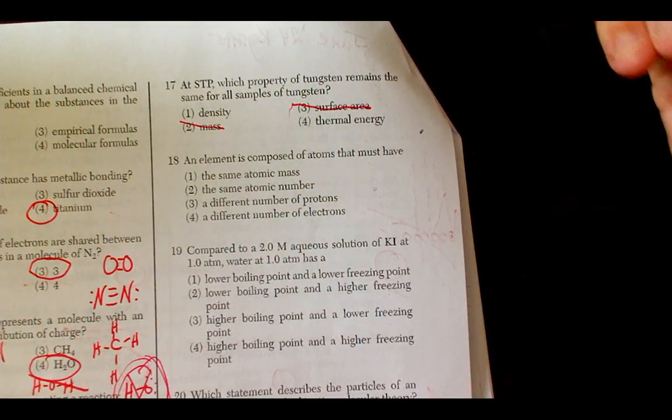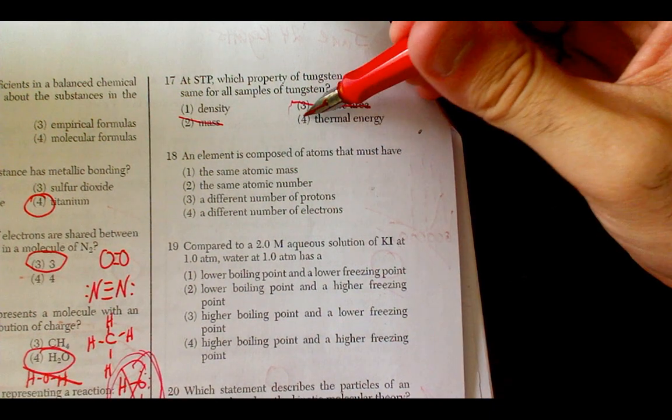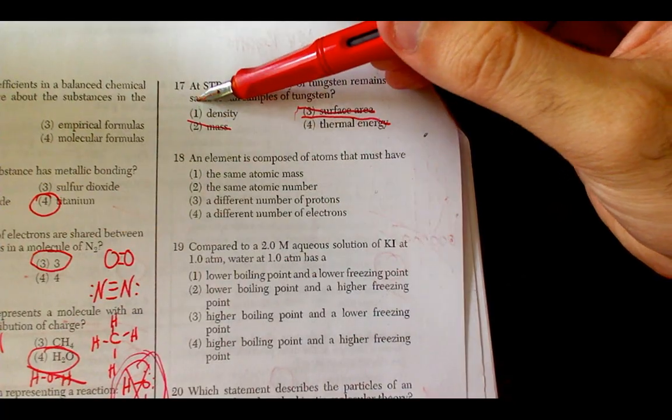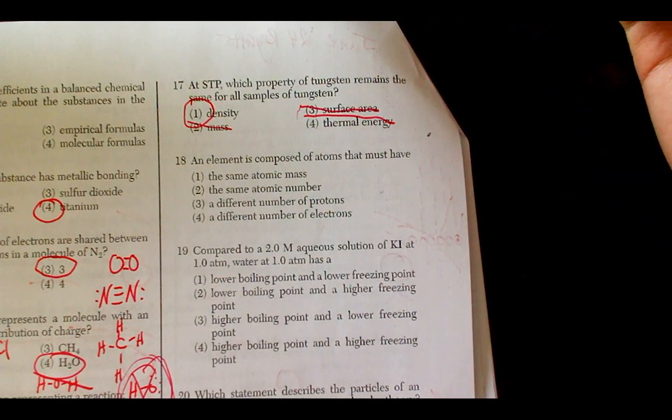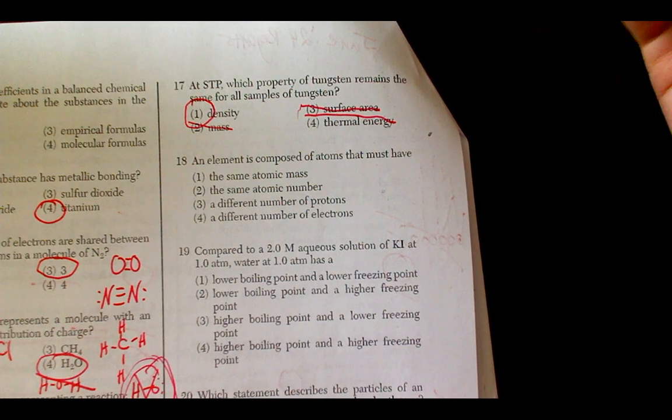Thermal energy. How much heat does it have? Even if you have them at the same temperature, a larger piece is going to have more heat energy in it than a smaller piece has, just because there's more stuff there. So it's not going to be thermal energy. But density is always going to be the same. Density is on that table in the reference table, and we can use it to identify different elements just because they always have the same density.